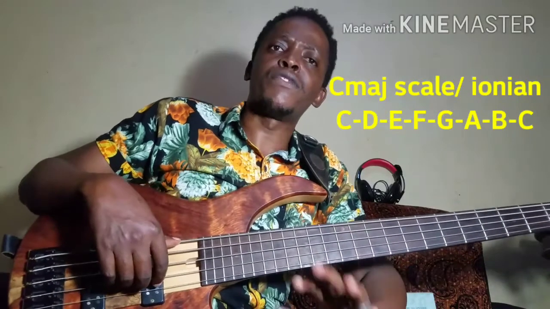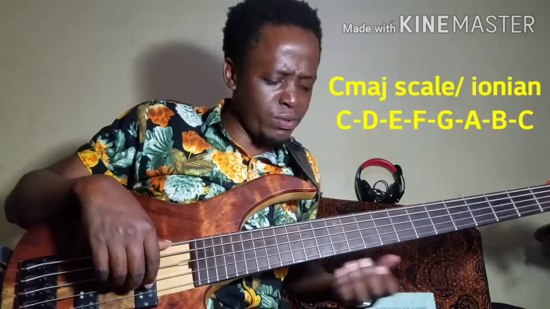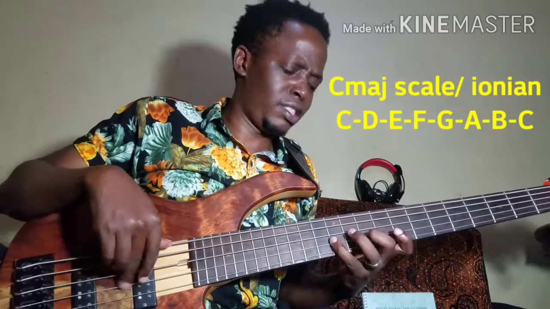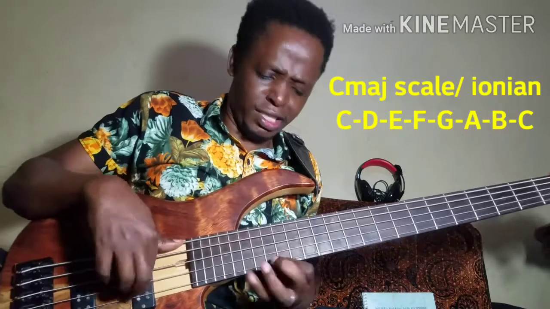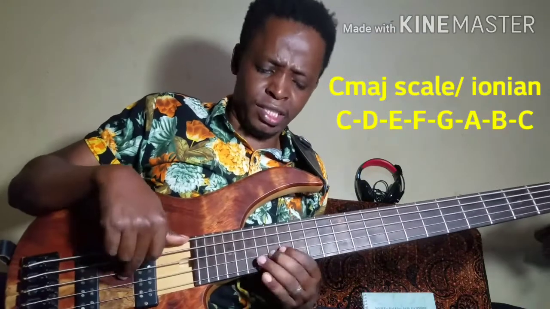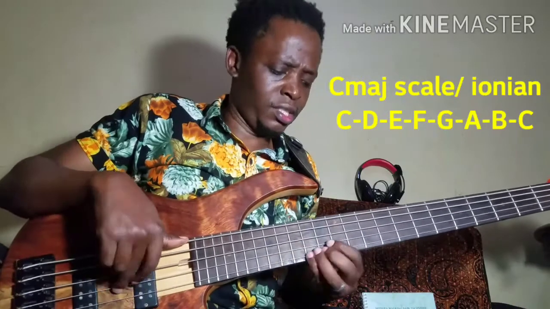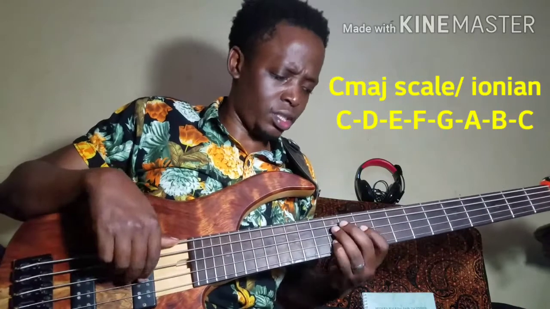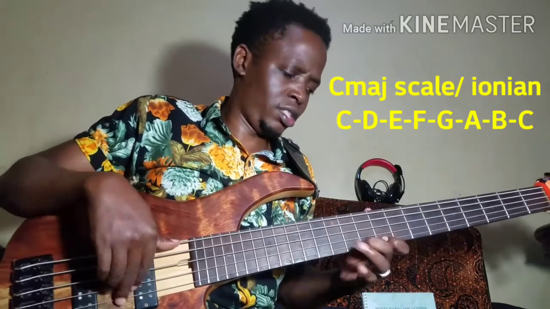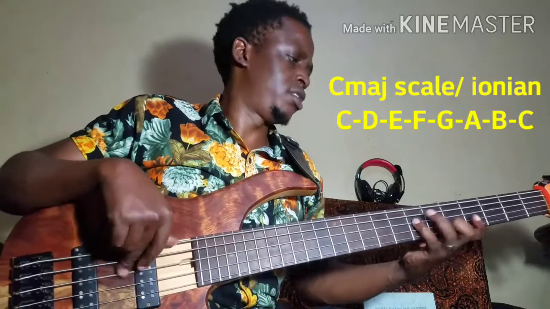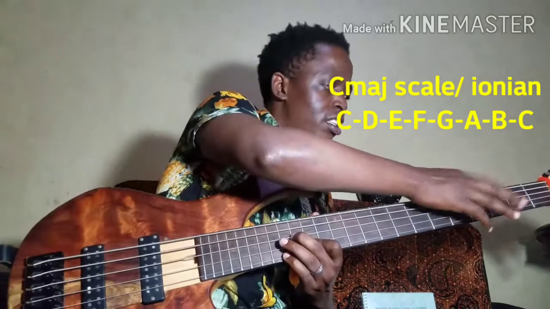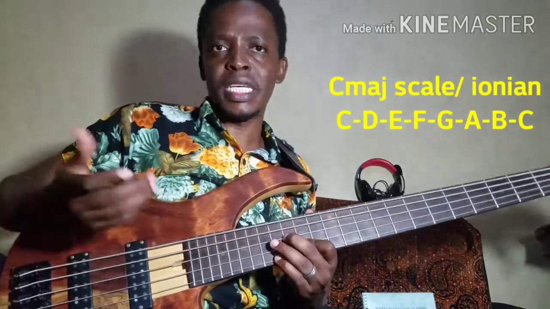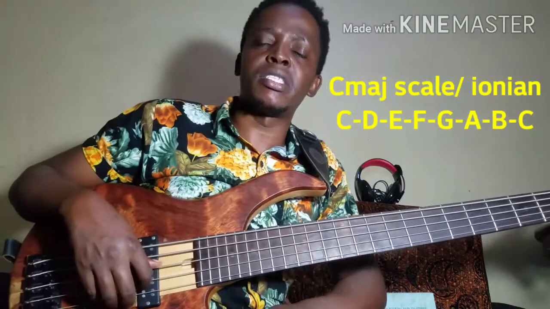So I'm playing for you about 4 shapes of the same thing, and I use them to solo. So that's the chord of C major 7.